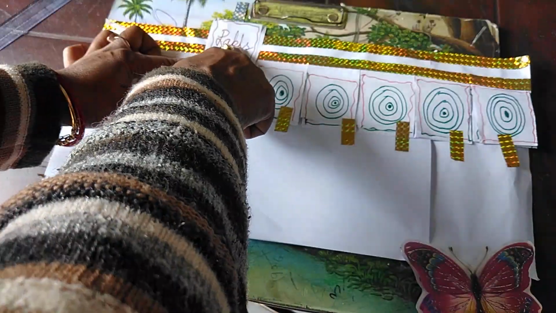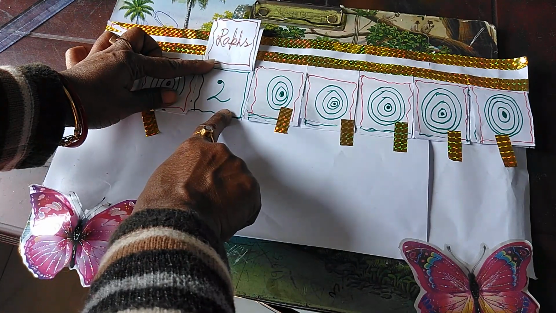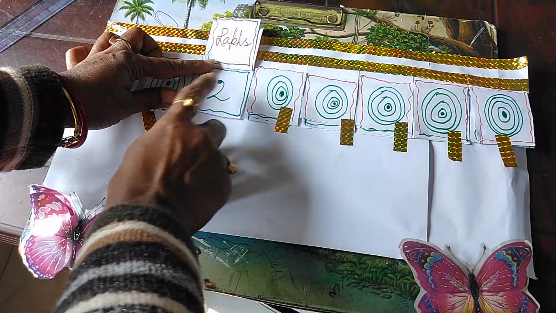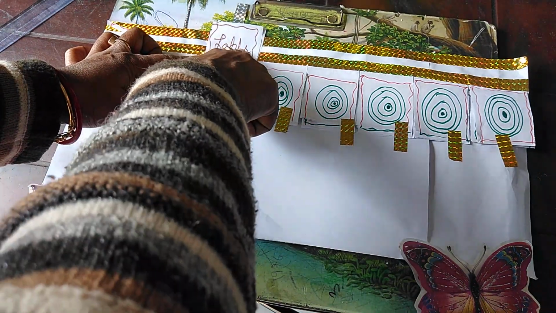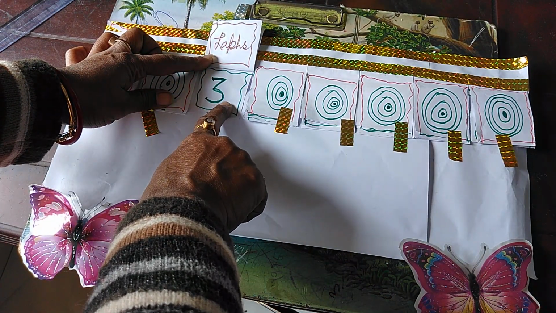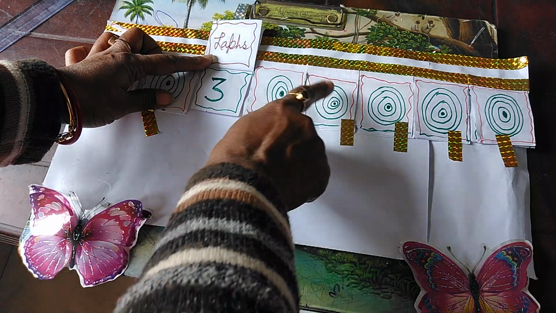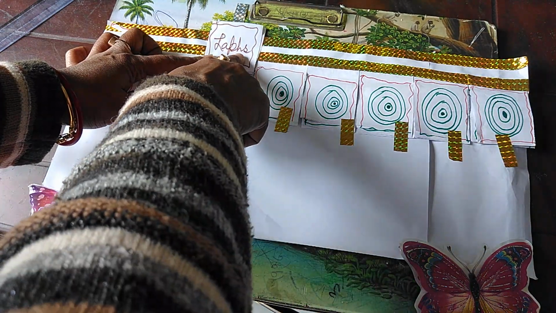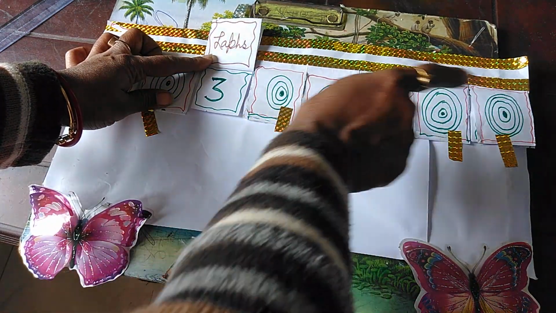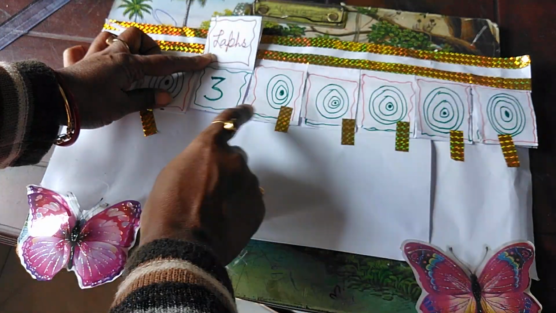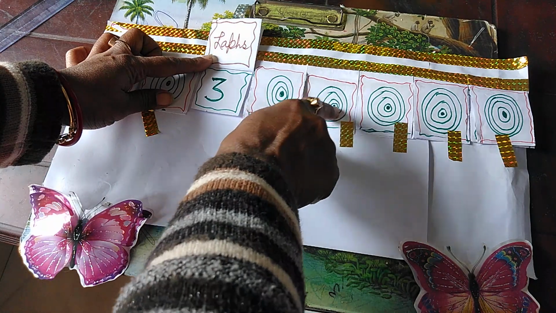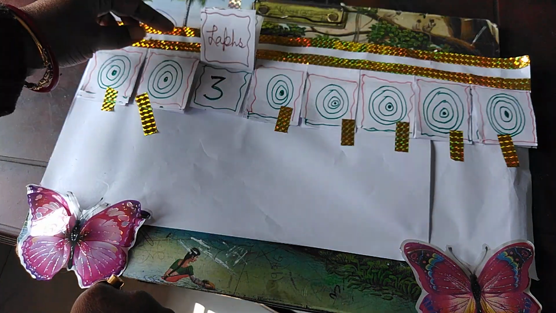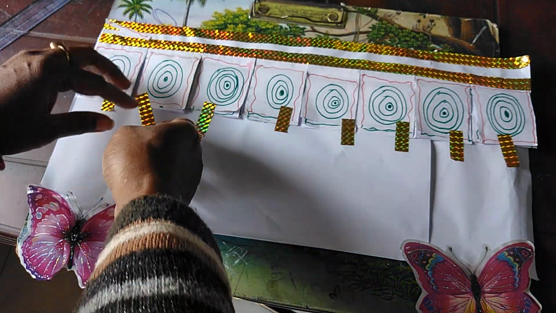How to write 2 lakhs? First write 2, after that write 5 zeros. This is 2 lakhs. How to write 3 lakhs? Write 3, after that write 5 zeros. In lakhs how many zeros are there? 5 zeros are there. So 3 lakhs is equal to 3 followed by 5 zeros. Closing it.